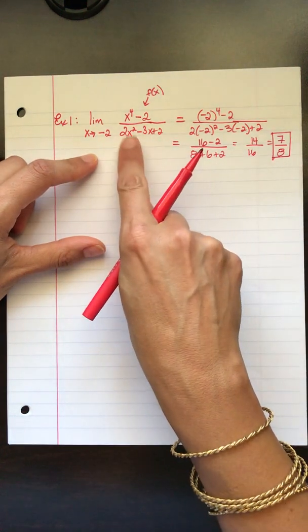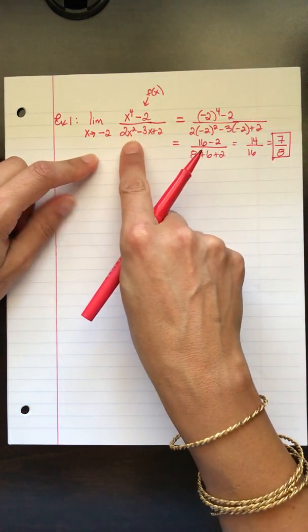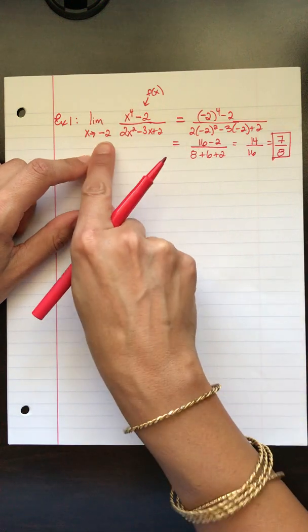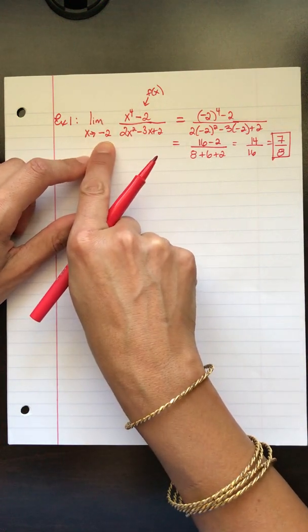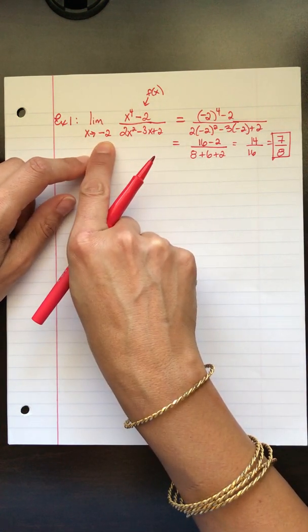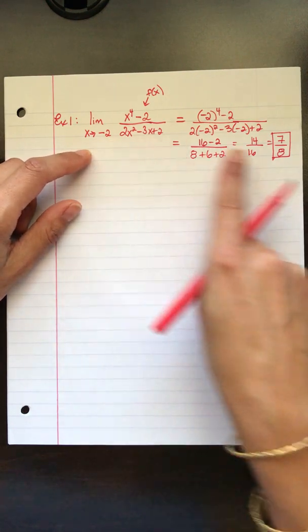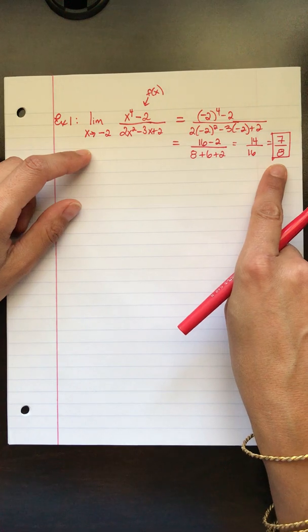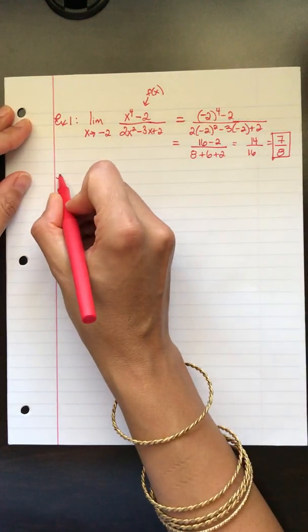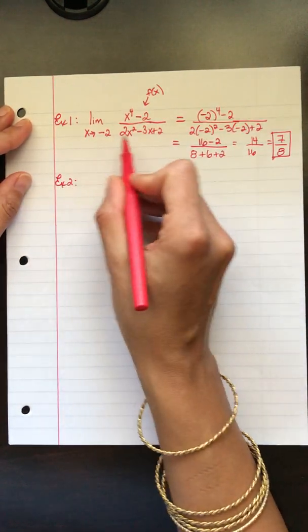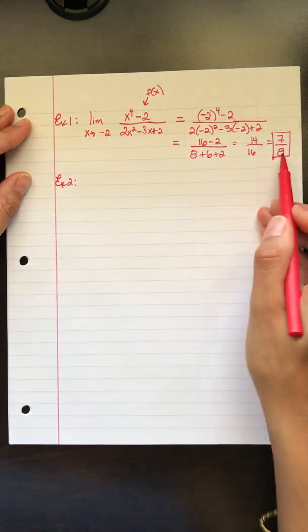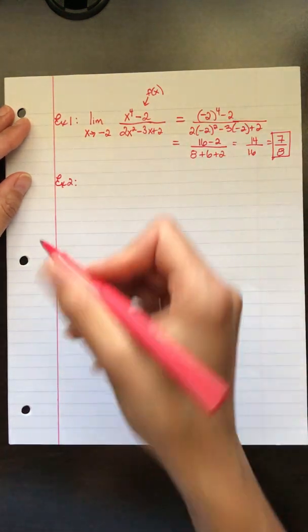So basically, whatever this graph looks like, I have no idea. I do know that as I approach x equals -2 from the left and the right side on this graph, they will meet up at a y value of 7/8. Okay, let's do another example. So that's direct substitution. That worked. So now let me give you this problem.